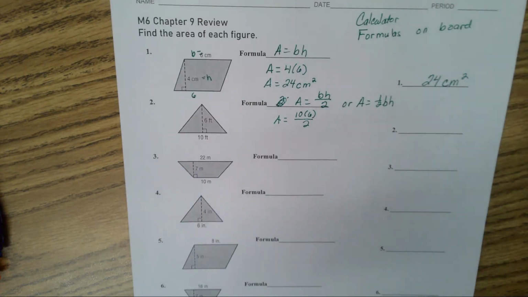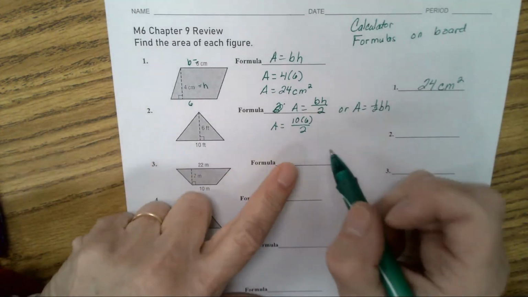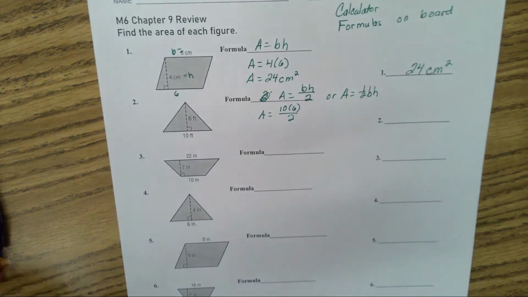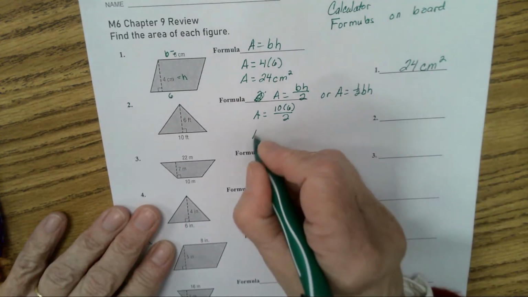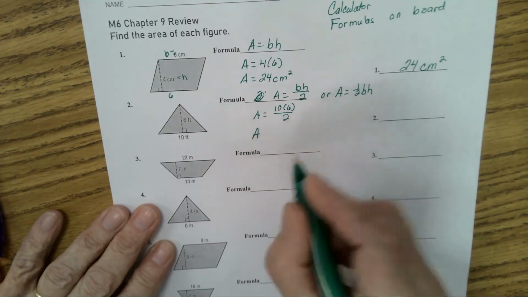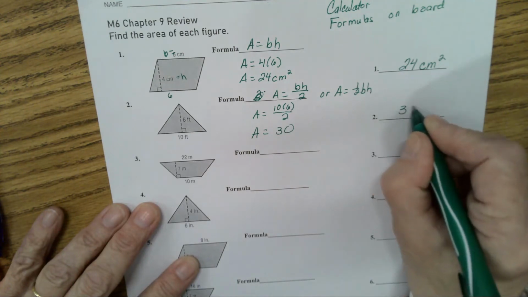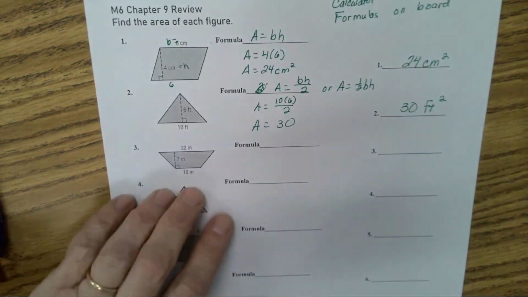All right, well, thank you for being so polite for that interruption that we had. So what did you get for the answer for the area of the triangle in this shape? Owen? 30 feet squared. 30 feet squared is excellent. 6 times 10 is 60. Don't forget to divide it by 2, and it's 30. 30 feet squared. Any questions on that?